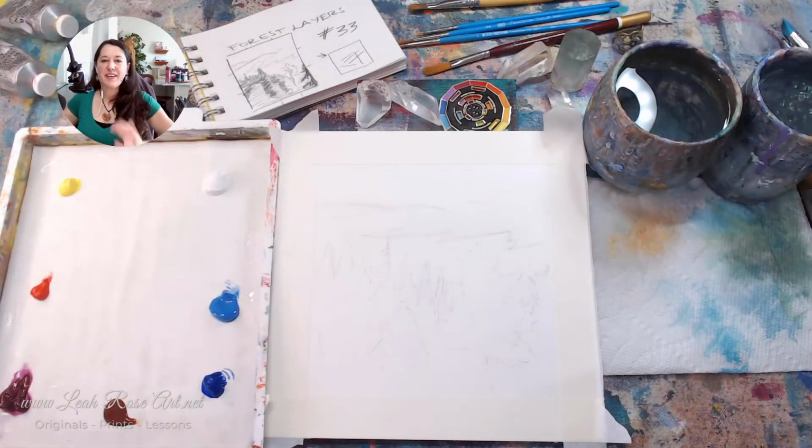Hello and welcome to today's painting demonstration. I'm going to show you how to paint a layered landscape with lots of forest, trees, and then distant hills just receding into the atmosphere.